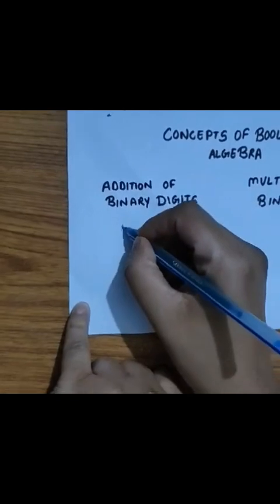Further concepts of Boolean algebra, addition of binary digits. For addition of binary digits, let's say A can be 0 and as well as A can be 1 also.